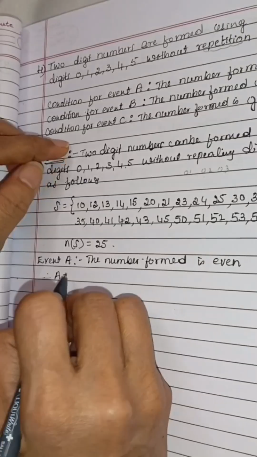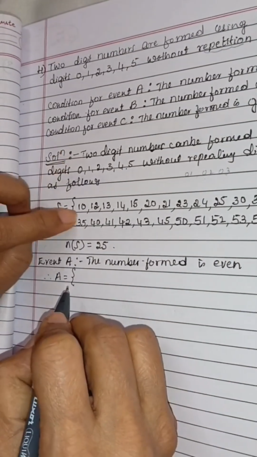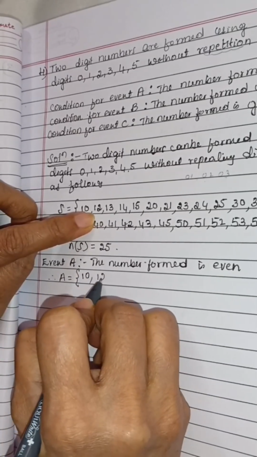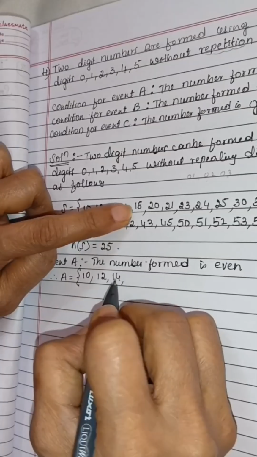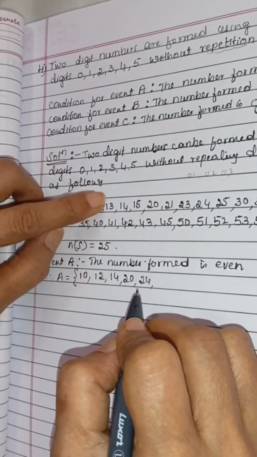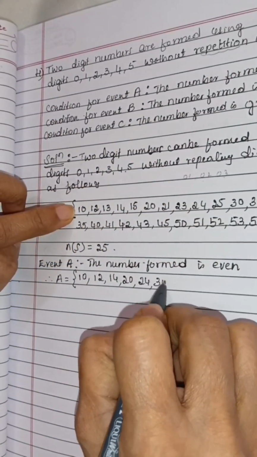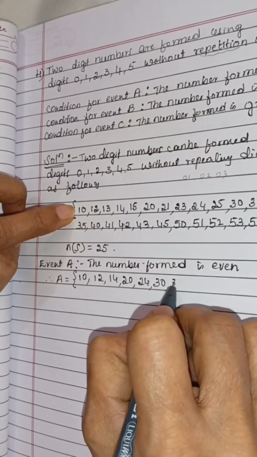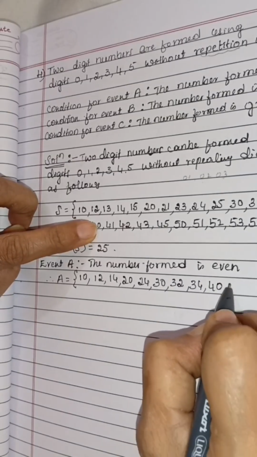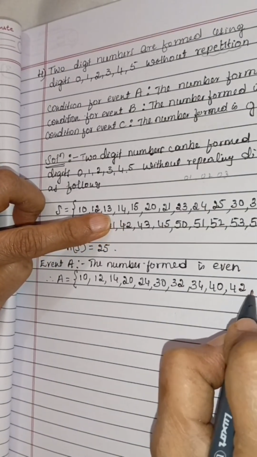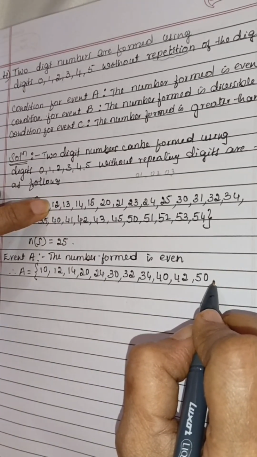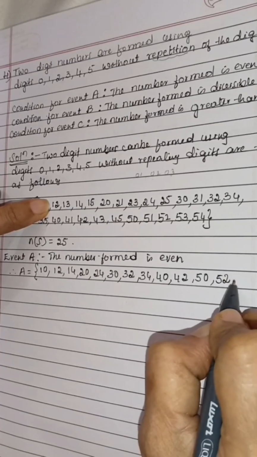So event A. 10 is divisible by 2, so it is even. 12 is even. 13 is not even. 14, not 15, 20, not 21, 23, then 24, divisible by 2, not 25, 30, not 31, 32, 34, not 35, 40, 42, not 43, not 45, then 50, not 51, 52, then 54.